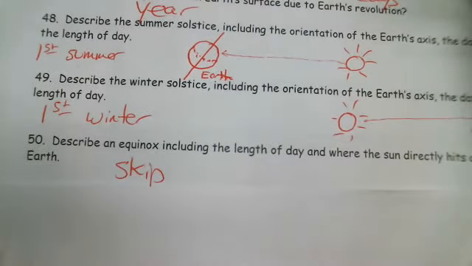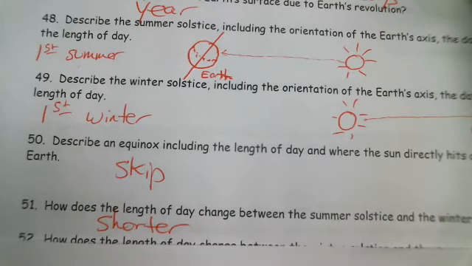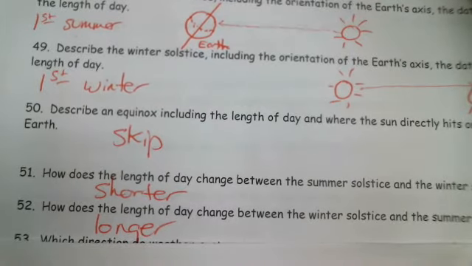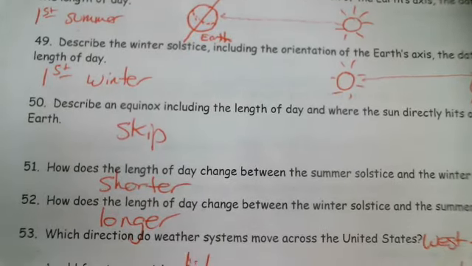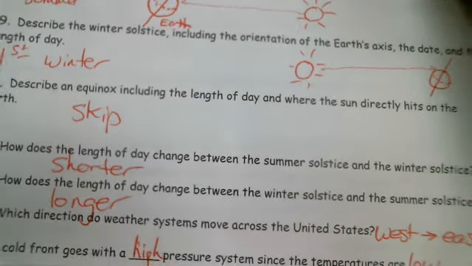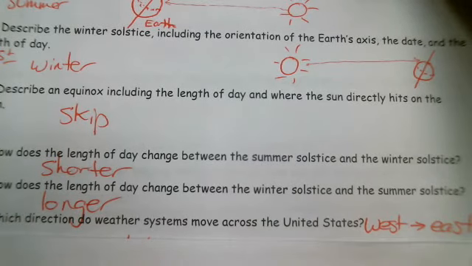Number 50, the equinox, we're going to skip. Number 51, the days get shorter from summer to winter. Number 52, as we go from winter to summer, the days get longer. Number 53, weather moves generally from west to east in the United States. So most of our weather comes from Minnesota and the Dakotas.